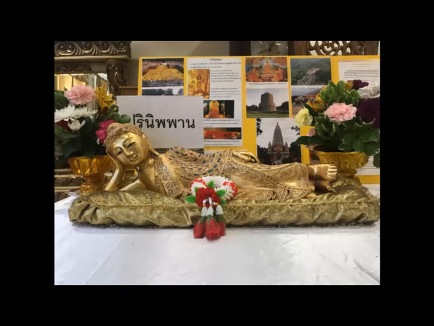And then sampaticchana, receiving consciousness, and ceases. After that, santirana, investigating consciousness, arises and investigates this object. After the investigating consciousness ceases, is the votthapana, determining the object, whether it's good or bad.